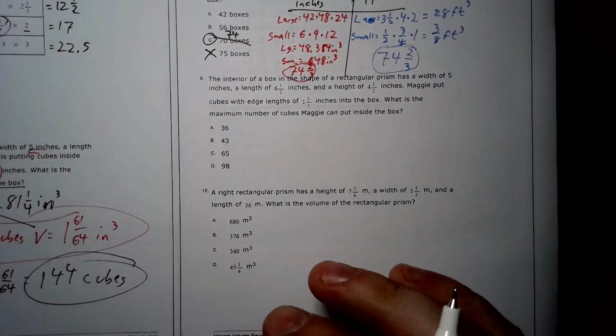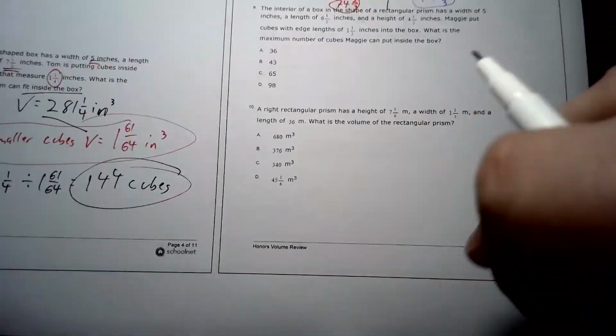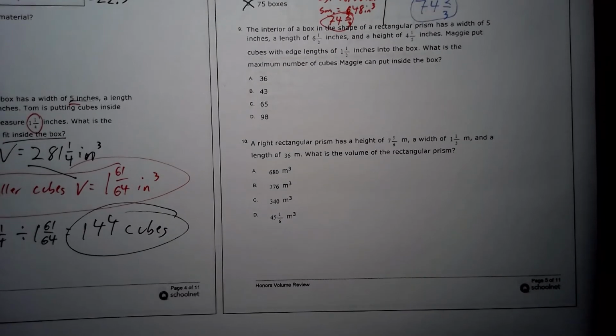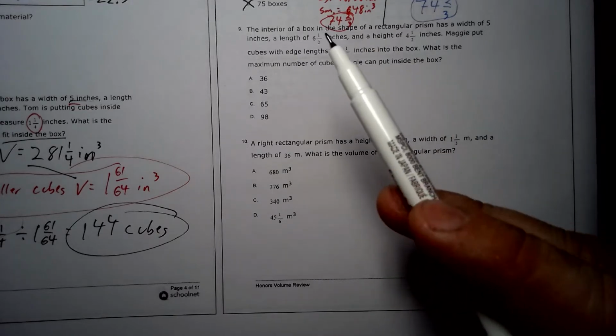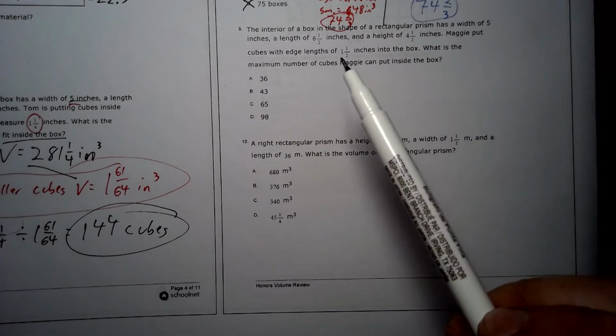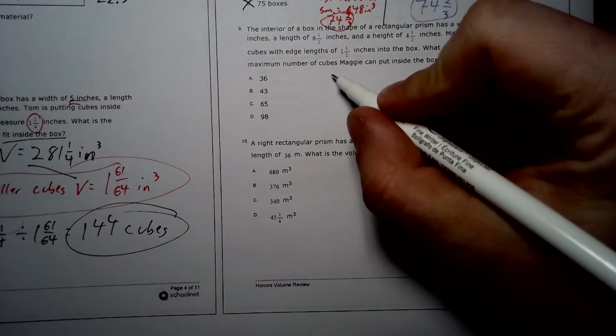Number 9. Interior of the box looks like we have... I didn't just knock over my document camera. For this problem, it says the interior of the box is in the shape of... I can't read. We have a box, and Maggie over here wants to put cubes inside of the box. So, larger box.